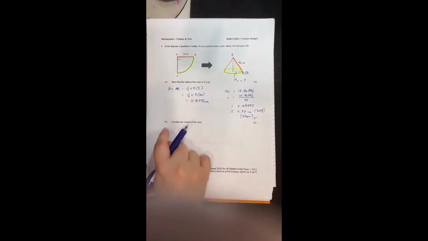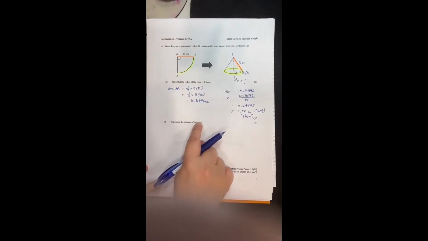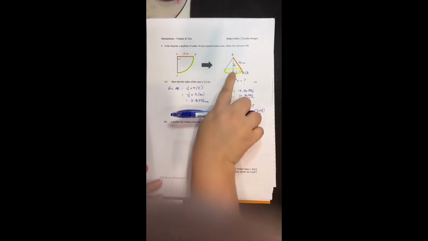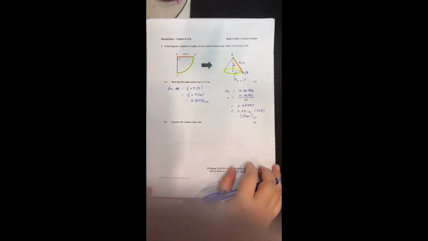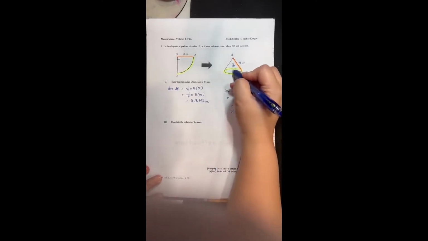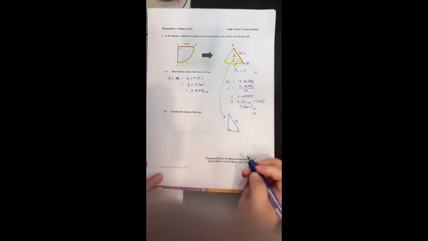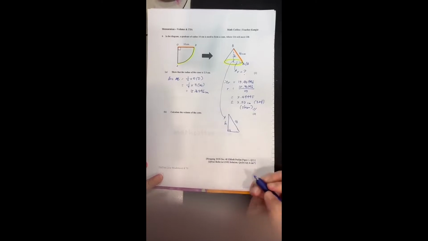So now, after that, I need to find the volume of the cone. For the volume of the cone, I need the height of the cone. And in this case, I will have to use Pythagoras' theorem. If I'm going to redraw the triangle, this is 10, the slant height. The height you have to find.